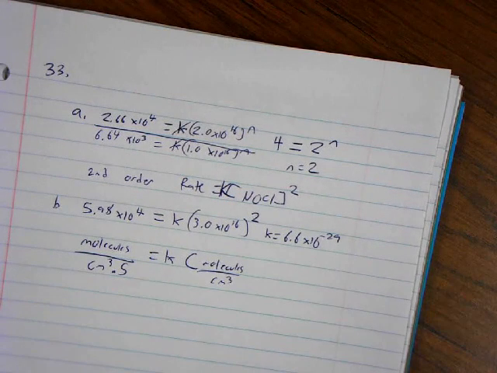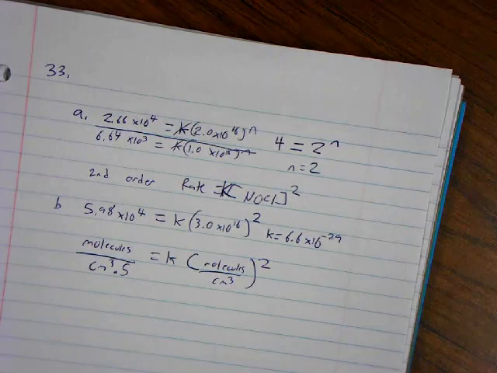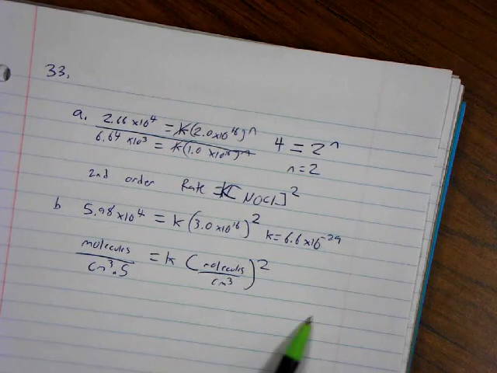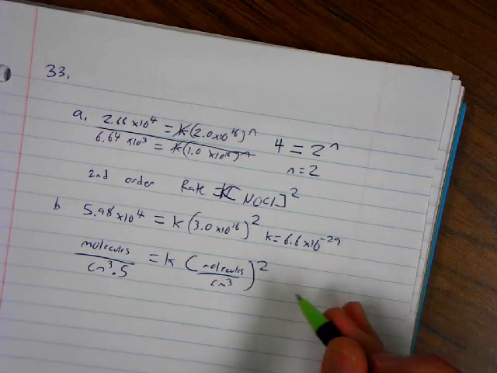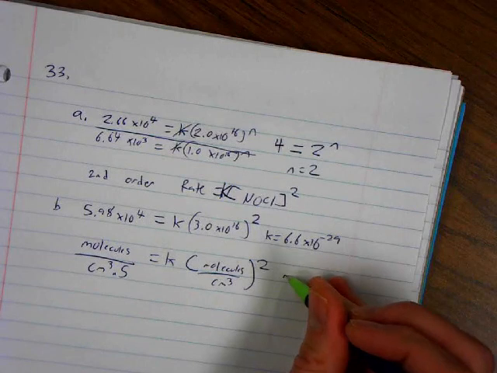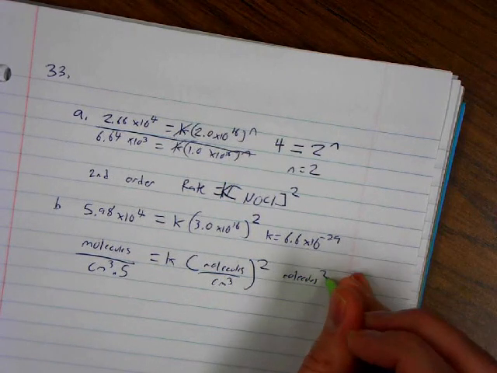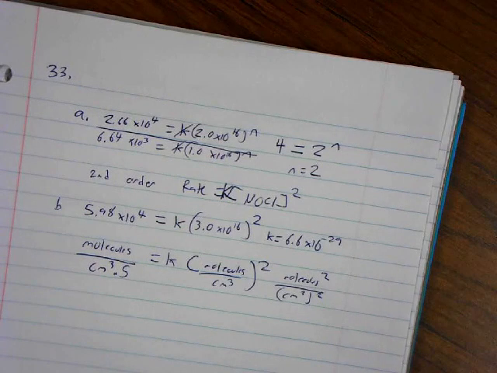That's going to be squared. So I have to divide over. This is really molecules squared over centimeters cubed squared.